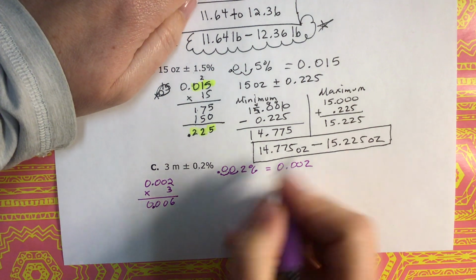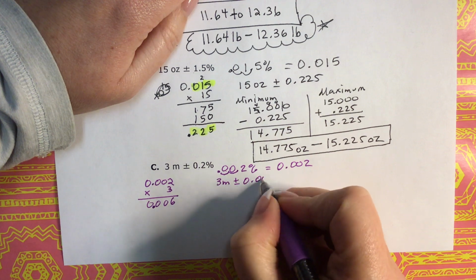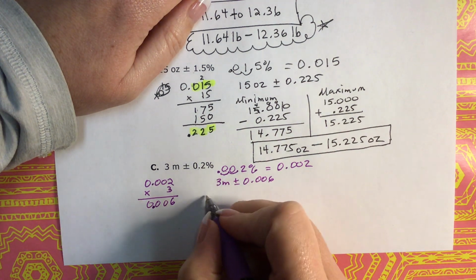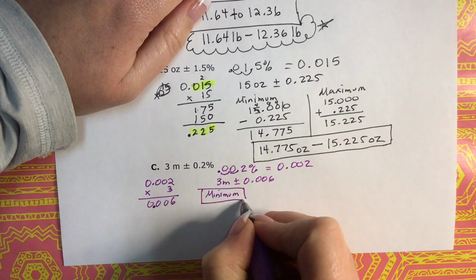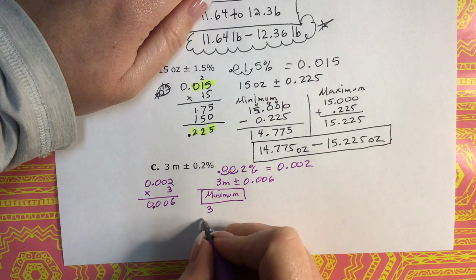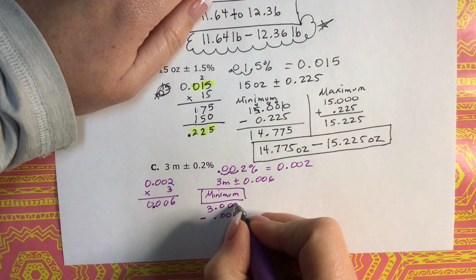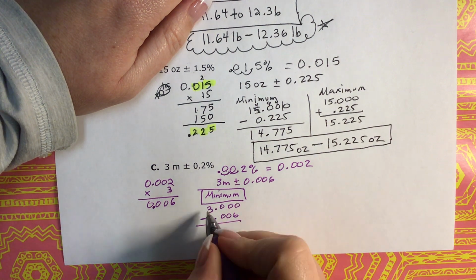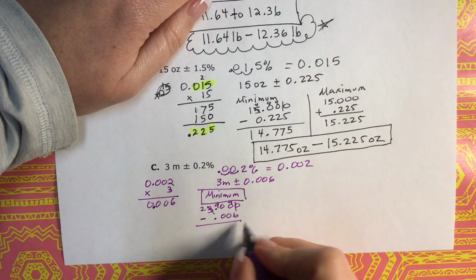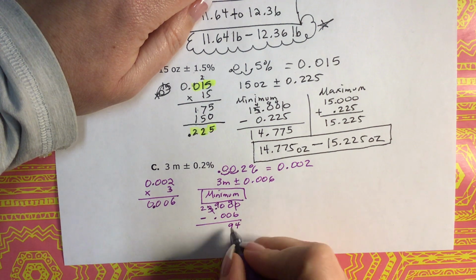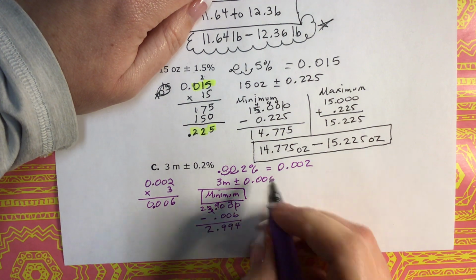So then we just need to do 3 meters plus or minus 0.006. So our minimum value, right, is going to be 3 minus 0.006. So I need to borrow, make that a 2. This is going to be a 9, a 9, and a 10. So 10 take away 6 is 4. Then that's just a 9. That's a 9 and 2. So that's our minimum value.